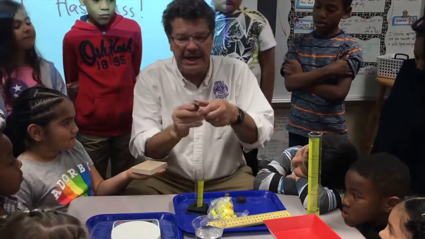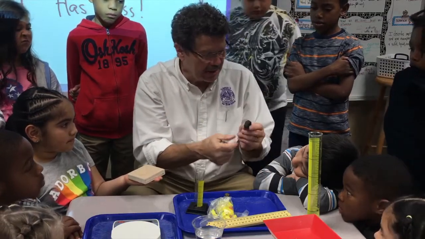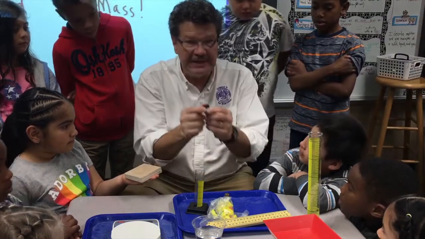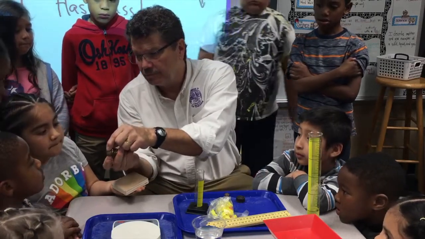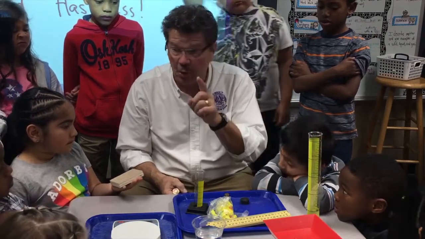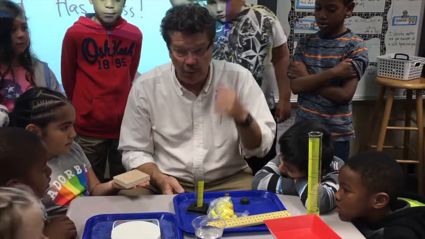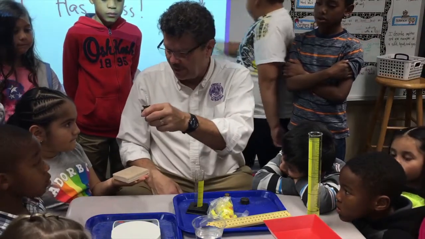Now, this is a mass that we use to measure things with. What does that say on there? What number does that say? 50 g. And what does this one say right there? 200 g. So this is 50 grams. That's a new word. Everybody say grams. We'll write that on the board in a minute. Grams.